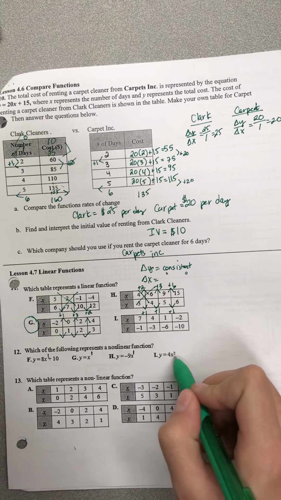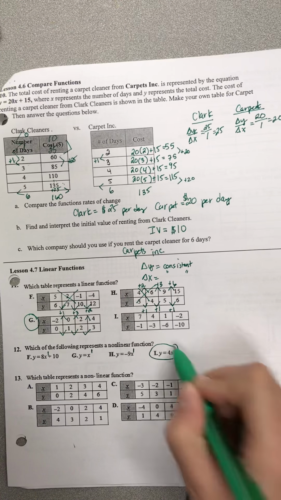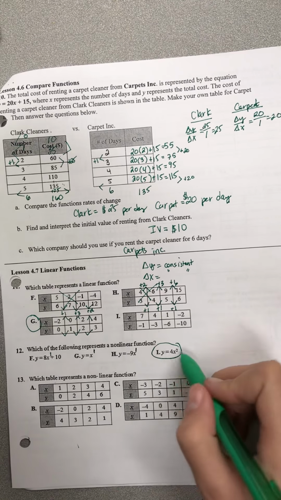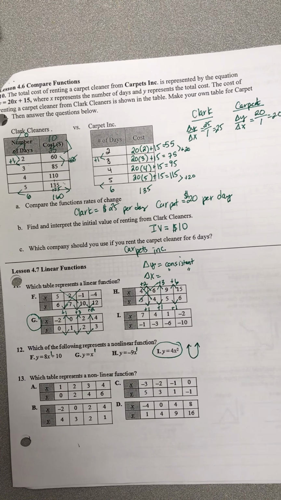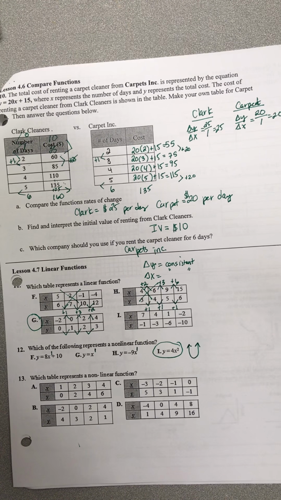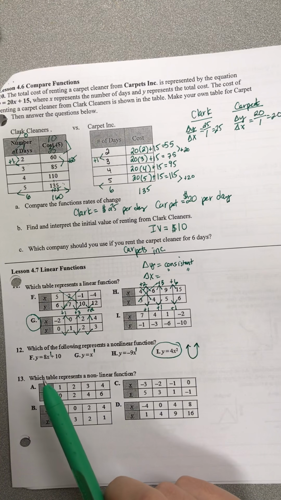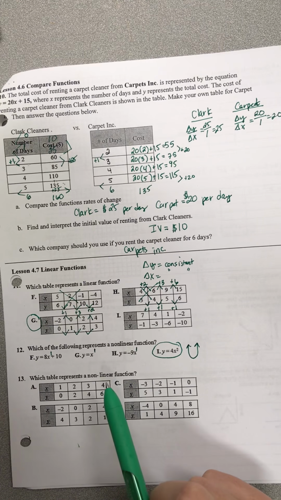Whereas if you look at I, notice how your exponent is 2. That makes it nonlinear. If you recall, if there's an exponent of 2, that graphs a parabola, which is nonlinear. In number 13, it says, which table represents a nonlinear function?